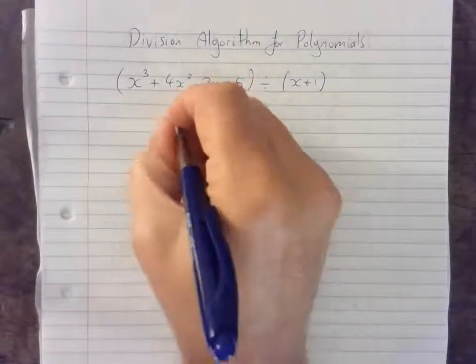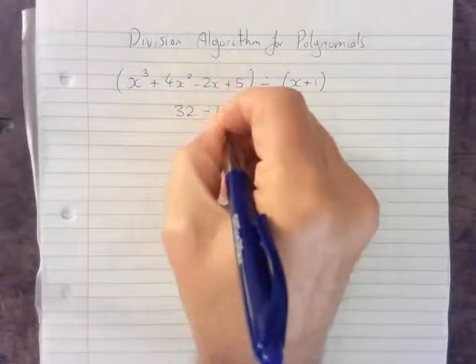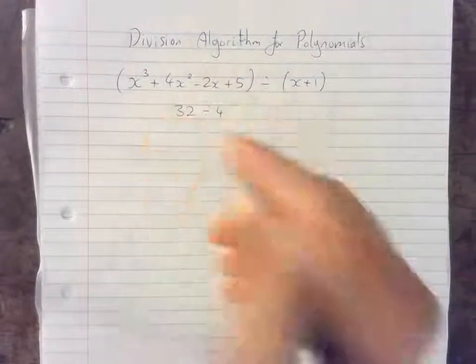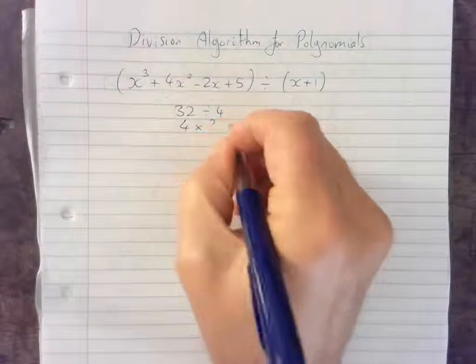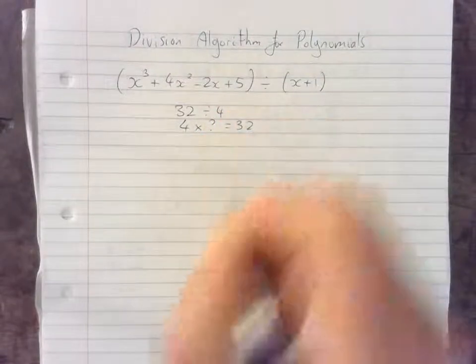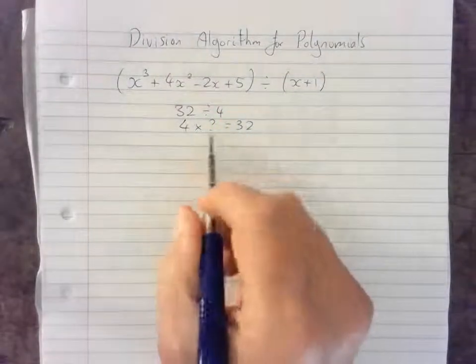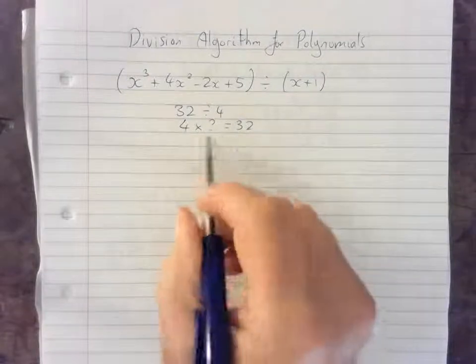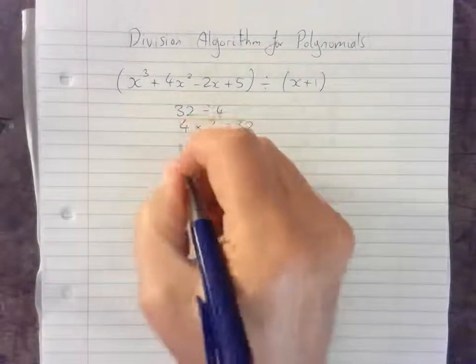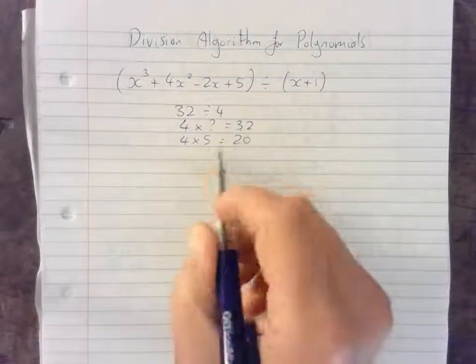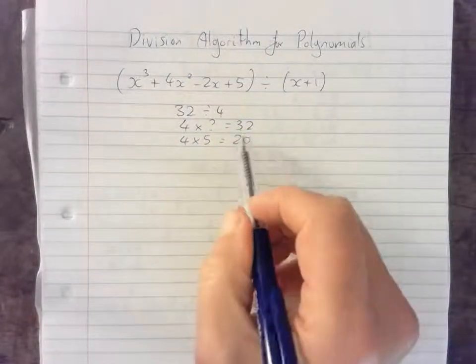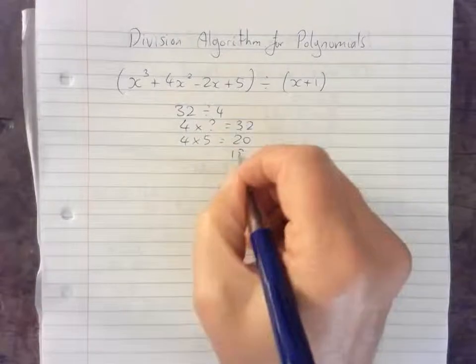So if I go 32 divided by 4, essentially what I'm saying here is I've got 4 times something is equal to 32. And if I can't quite work out what the number is to get up to 32, but I do know that 4 times 5 is equal to 20, I basically used up 20 out of the 32 and 12 is left.